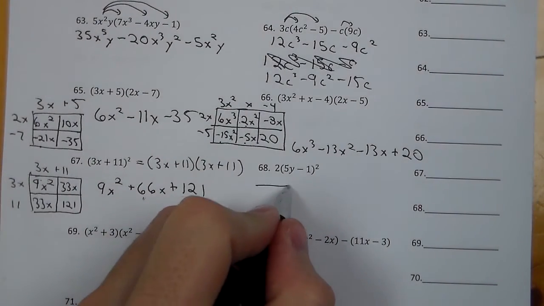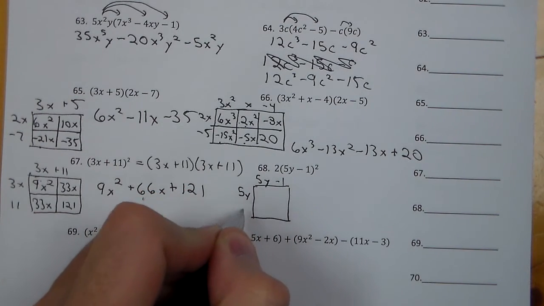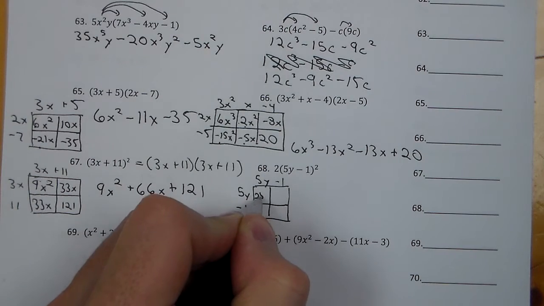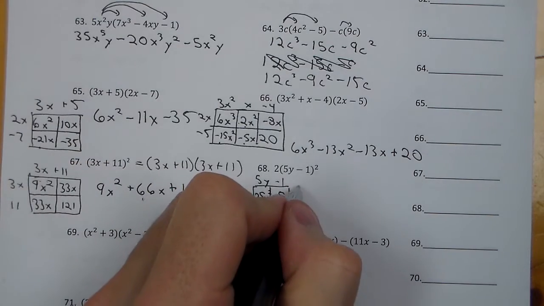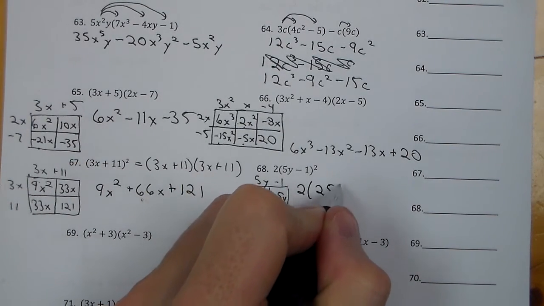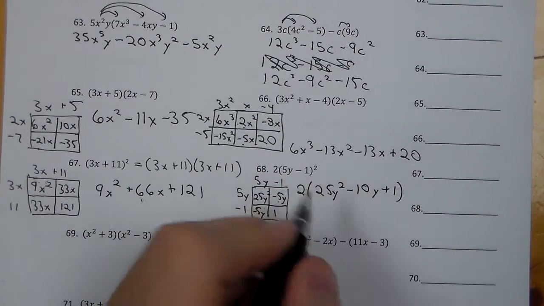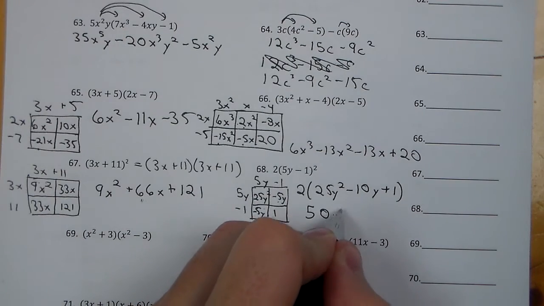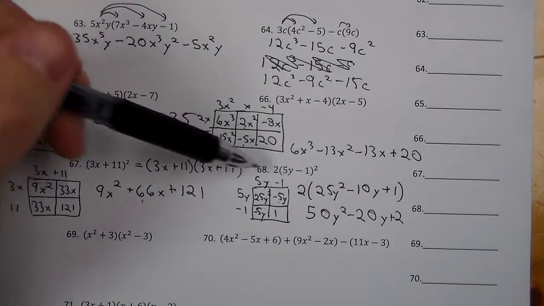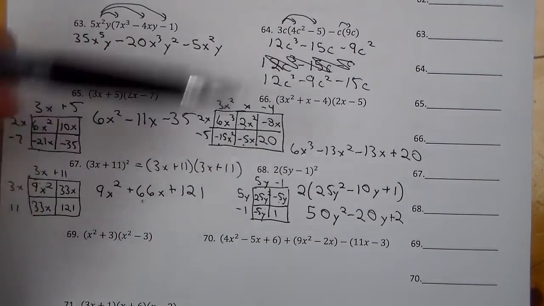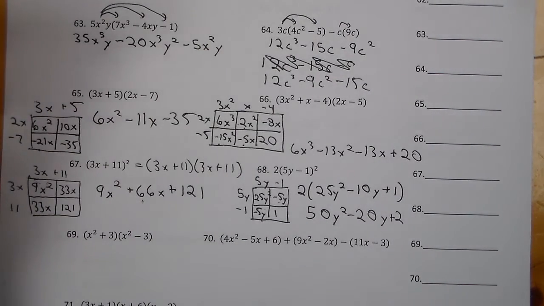68, I'm gonna multiply 5y minus 1 by itself first. Then, hopefully, I don't forget the 2 out in front. So we get 25y squared minus 5y minus 5y and 1. So 2 out in front, didn't forget it, that's good. 25y squared minus 10y from the 2 negative 5y's plus 1. Distribute that in: 50y squared minus 20y plus 2. And that problem is probably written that way to see if you distribute in the 2 first or you multiply. You need to multiply the 5y minus 1 times itself, then multiply in the 2.